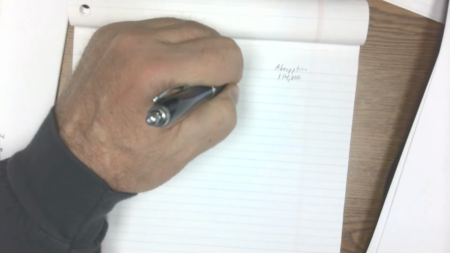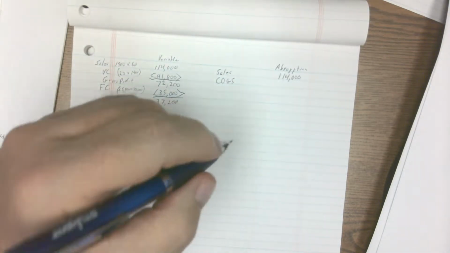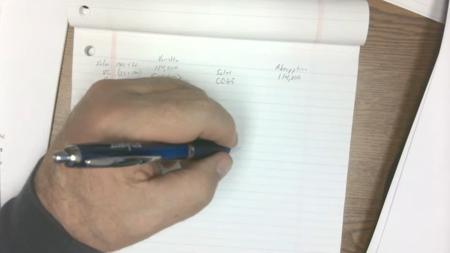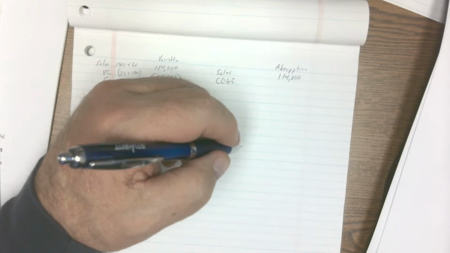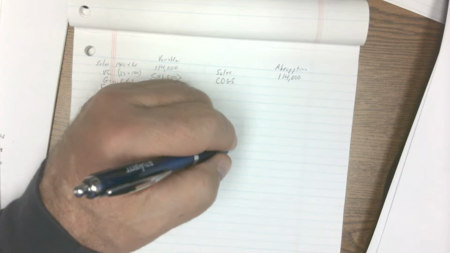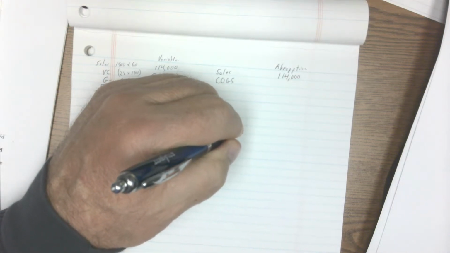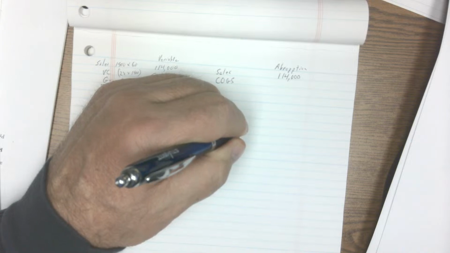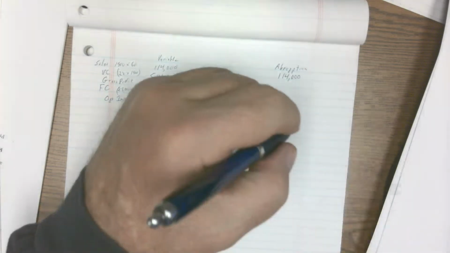Now, if we go over to the absorption costing, sales are sales. Nothing changes on that. So that's going to be 114,000. So that stays the same. But now we have to go into the cost of goods sold. In order to do cost of goods sold, we're going to come down here, and you did this. Again, it's the $20 variable times 2,000 units, which is 40,000.